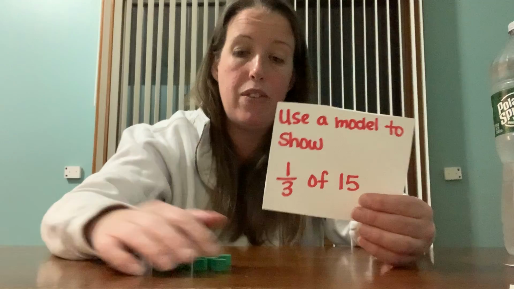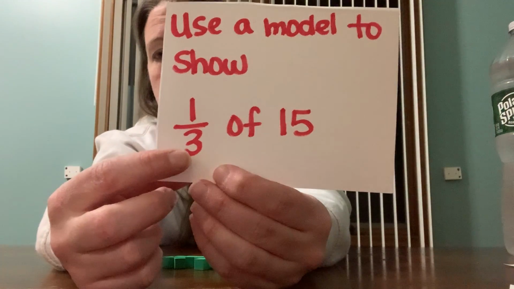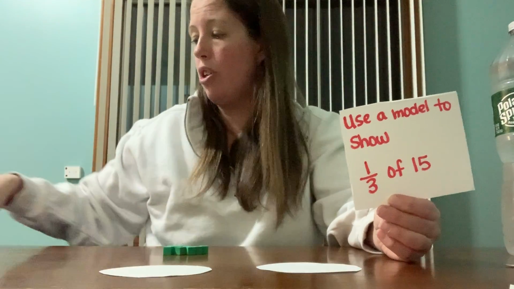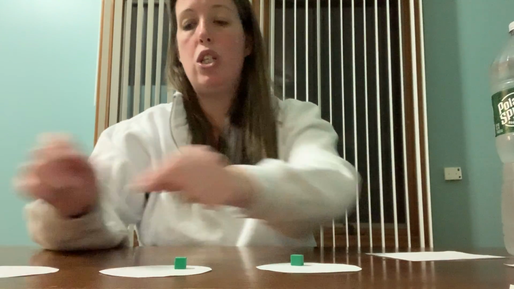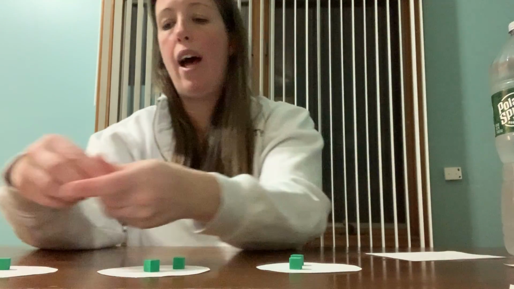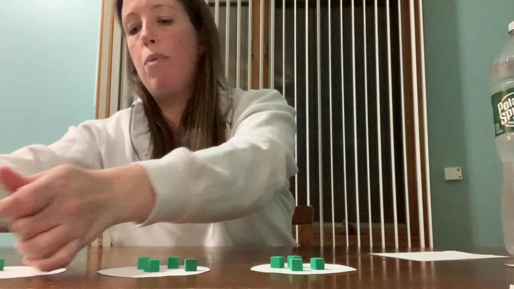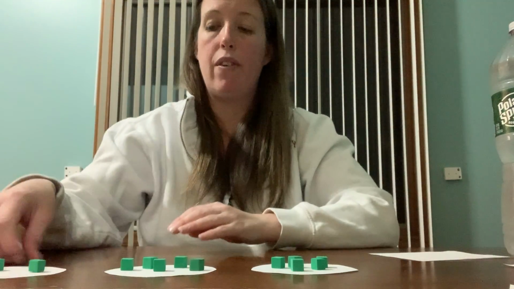So I'm going to take 15 of something and I'm going to put them into 3 groups, which are my 3 circles. 1, 2, 3. Let me split up my 15. 1, 2, 3, 4, 5, 6, 7, 8, 9, 10, 11, 12, 13, 14, 15.